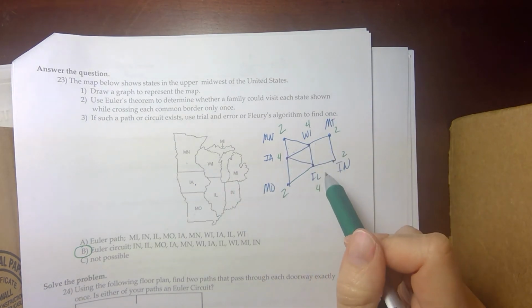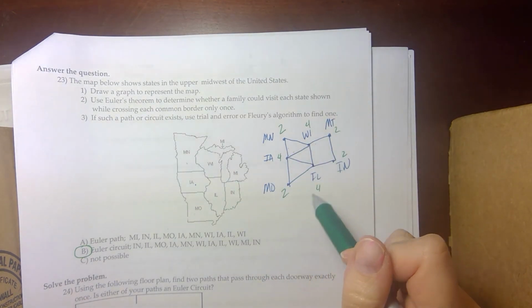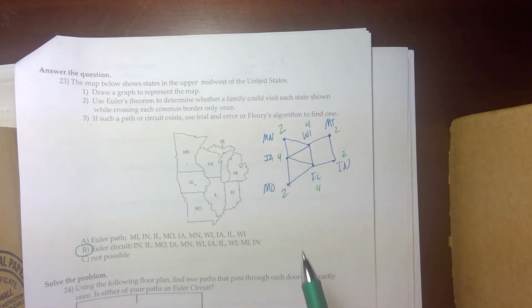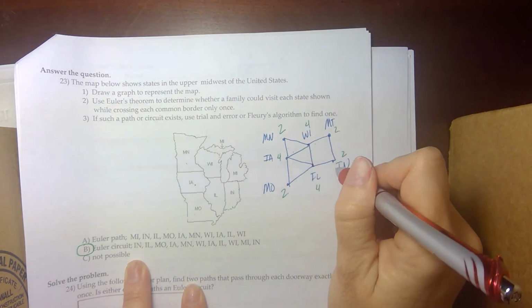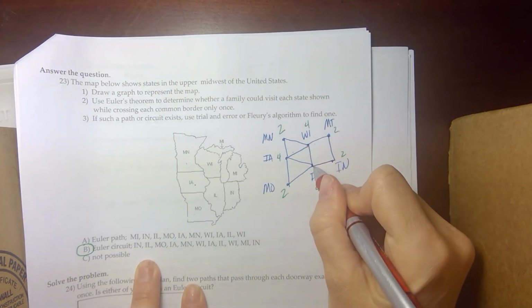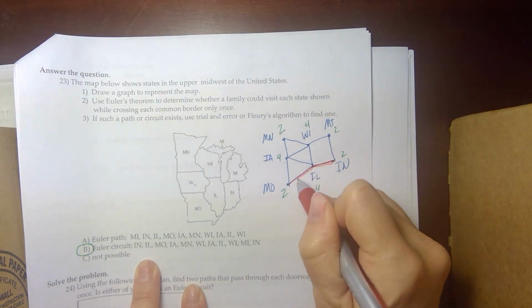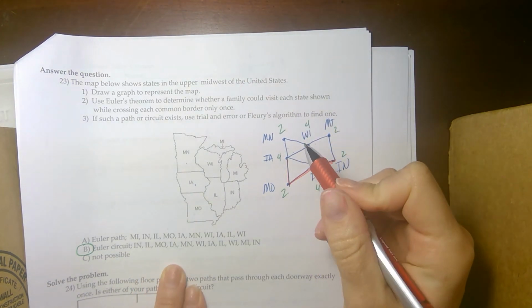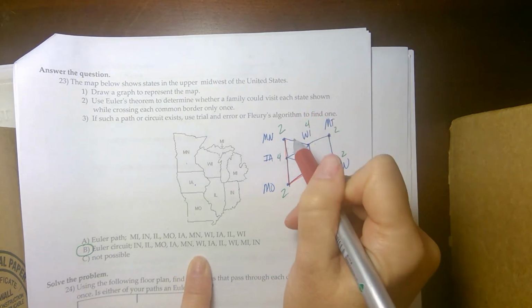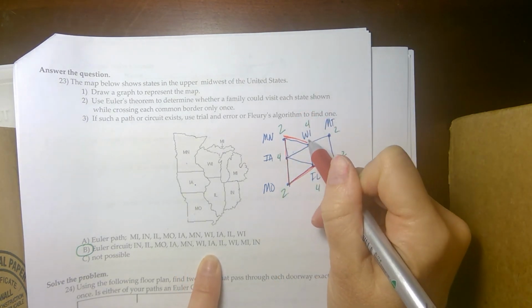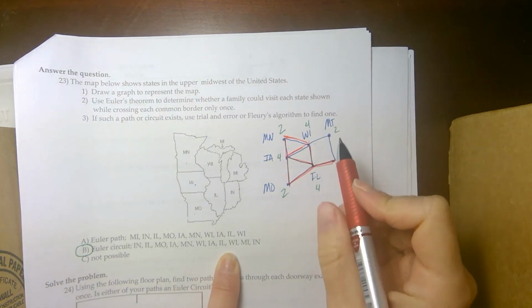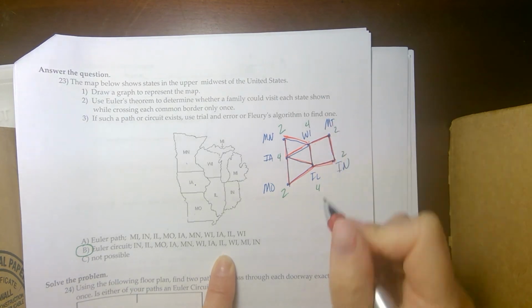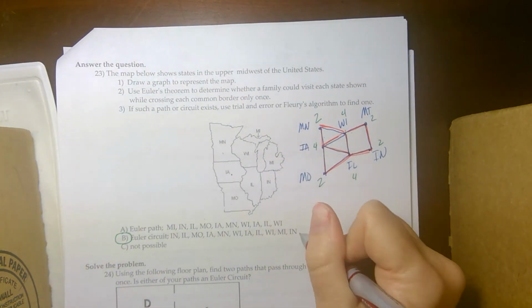Okay, so let's do this. We're going to start at Indiana. We need to see if theirs works. So let's trace. We're going to start at Indiana and go to Illinois, then Missouri, to Iowa, to Minnesota, to Wisconsin, then back to Indiana, a different border, down to Illinois, back to Wisconsin, to Michigan, and then home to Indiana. Yep, that works. So that is an Euler circuit.